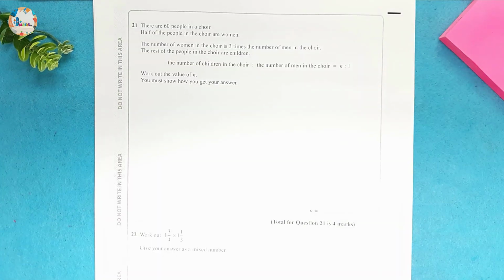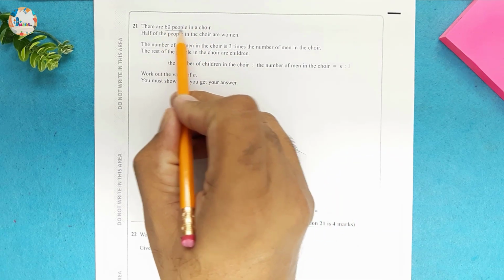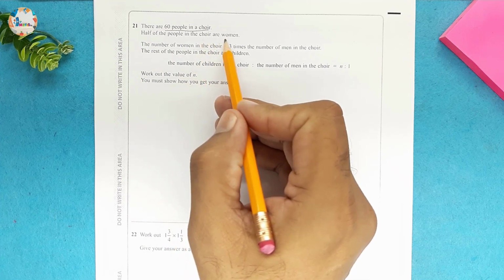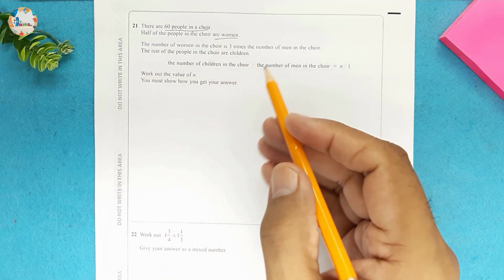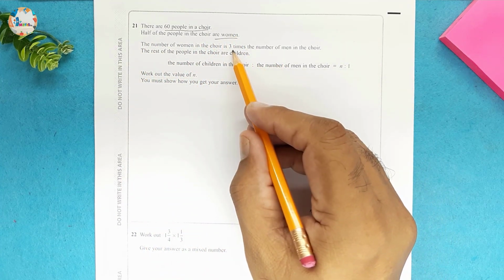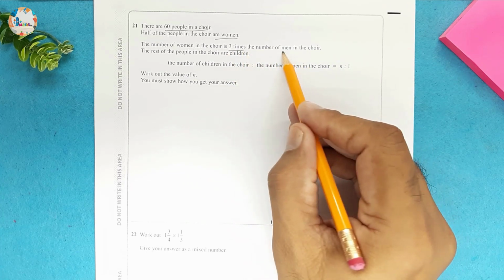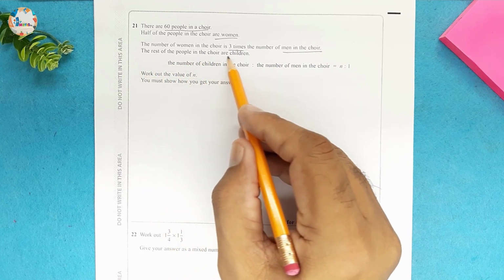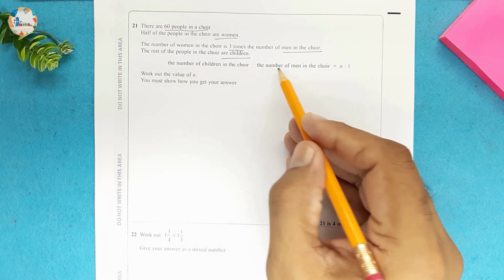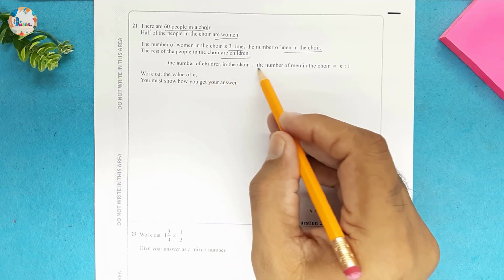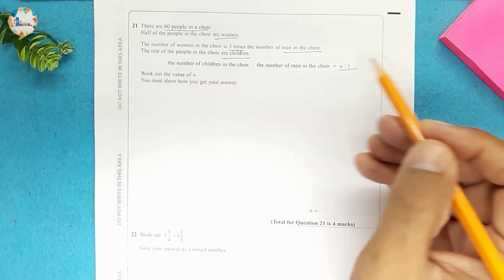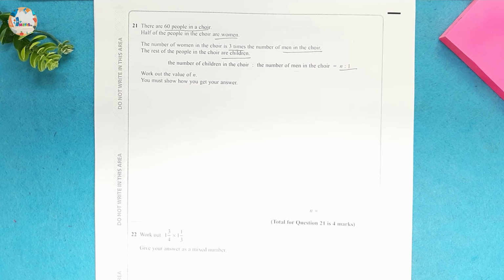Hopefully you got this. Question number 21. There are 60 people in a choir. Half of the people in the choir are women. The number of women in the choir is 3 times the number of men, and the rest of the people are children. The number of children in ratio, the number of men is equal to n ratio 1. Work out the value of n. You must show how you get your answer.